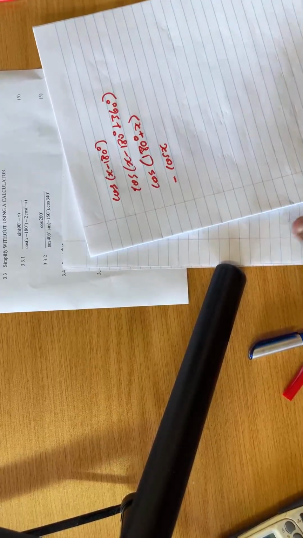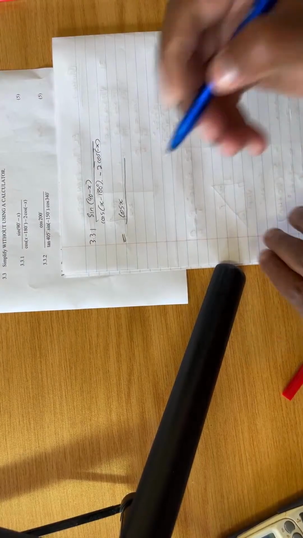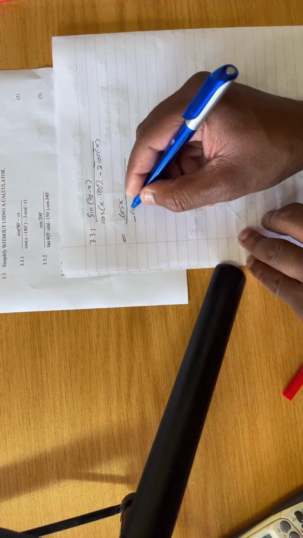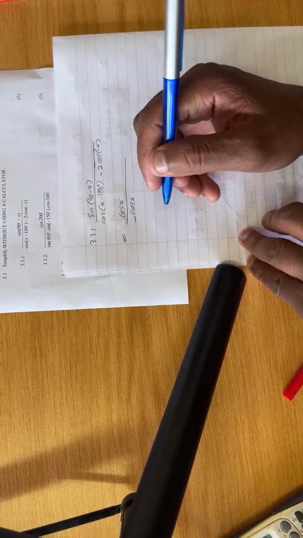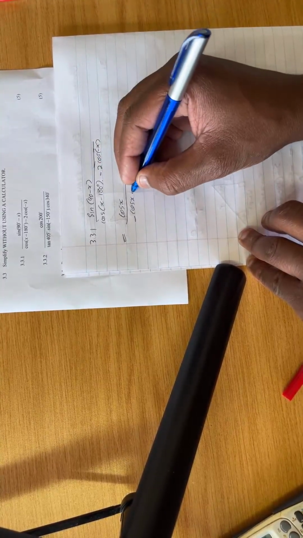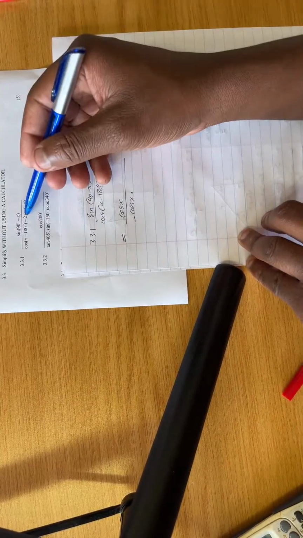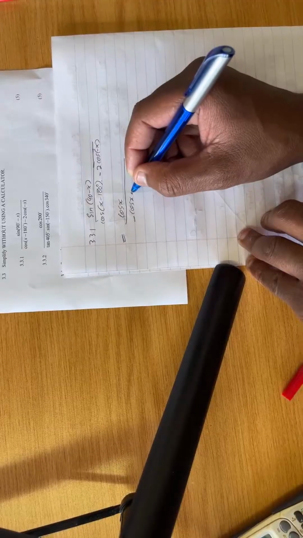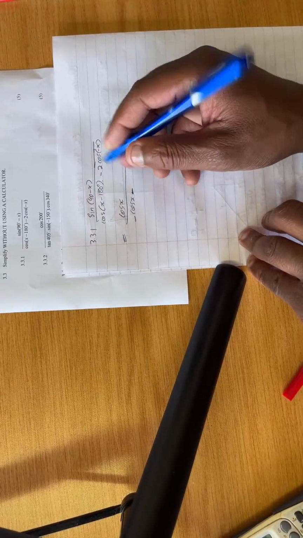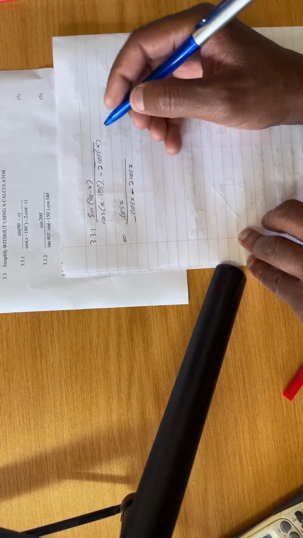So do not be surprised when I write negative cos of x. Okay, and then from this part now you can multiply by, because it's multiplication, right? No, it's not multiplication, it's minus. So with this minus, it will be 2 cos x.